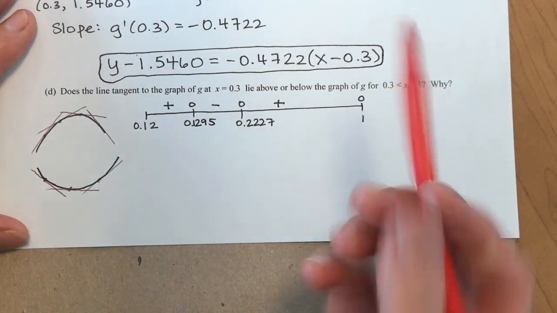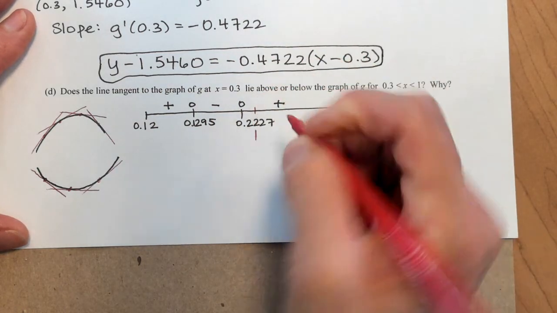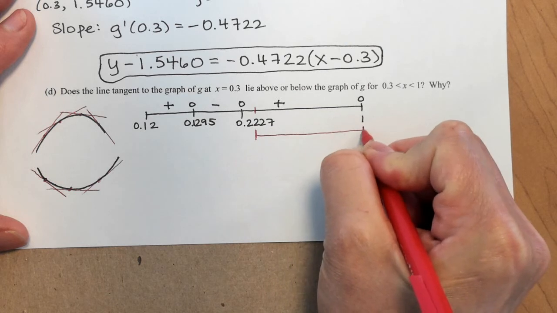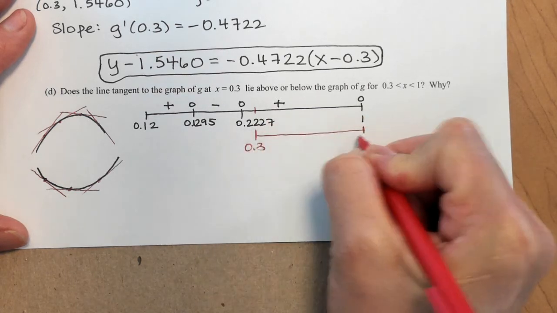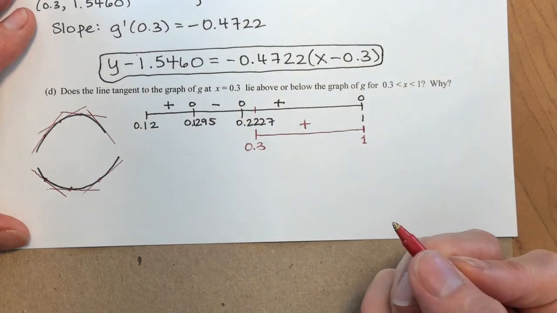So, hence, from 0.3 to 1, the second derivative is positive.